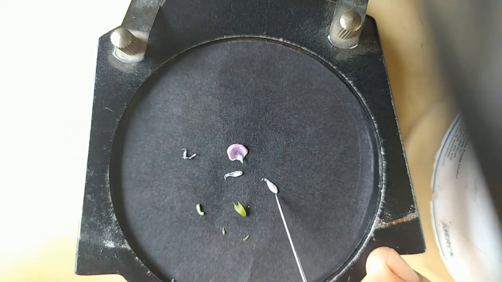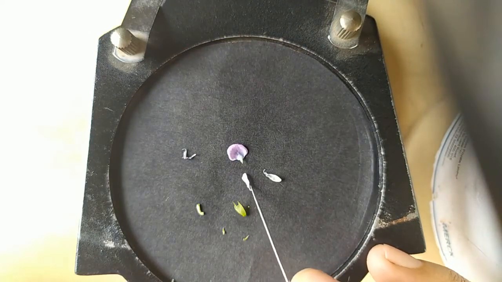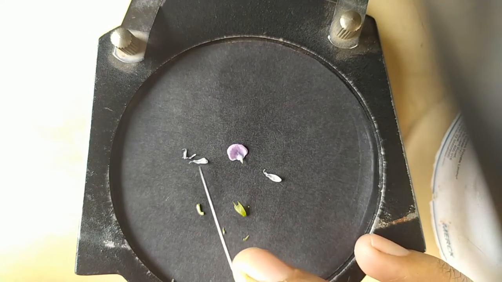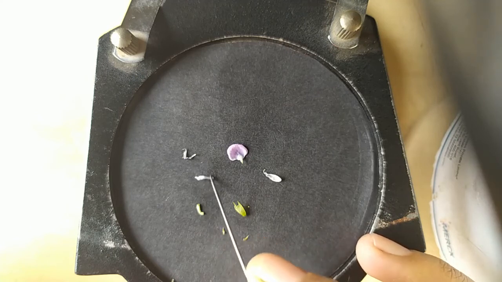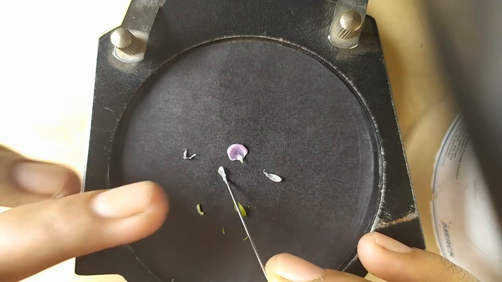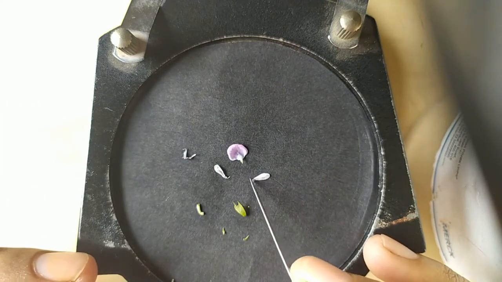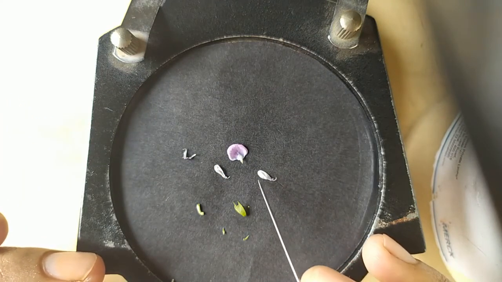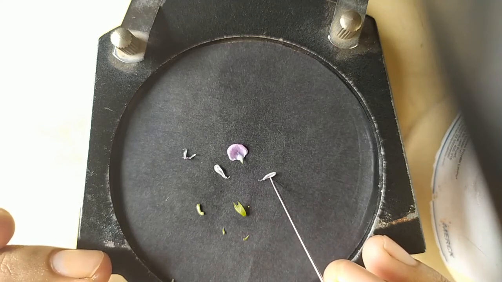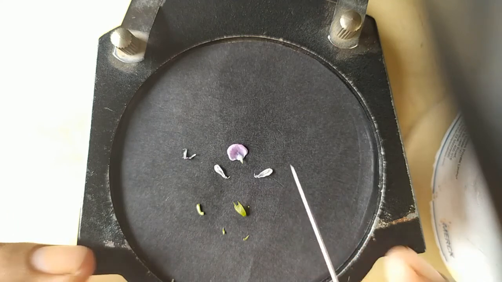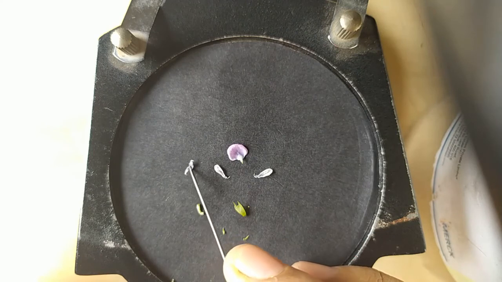Now these are the wings. Arrange them in the inward position. And these ones are the keels.